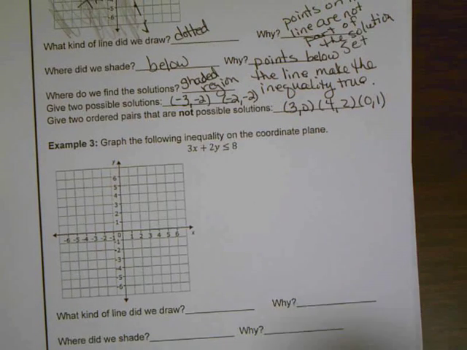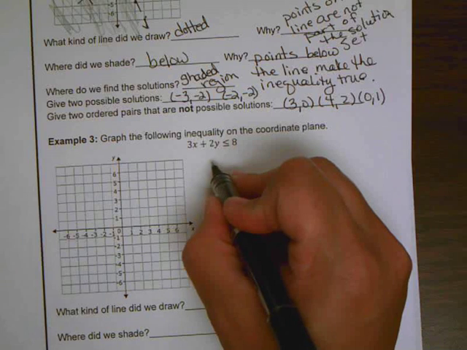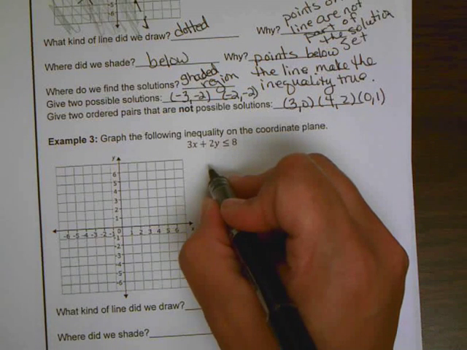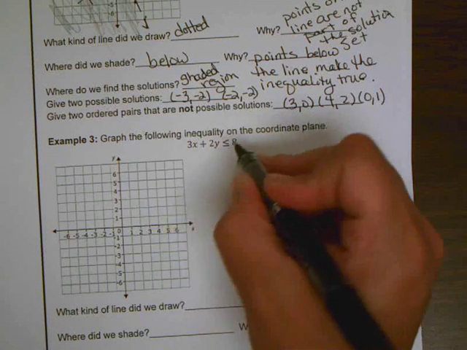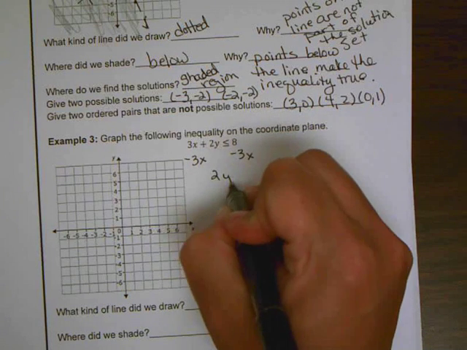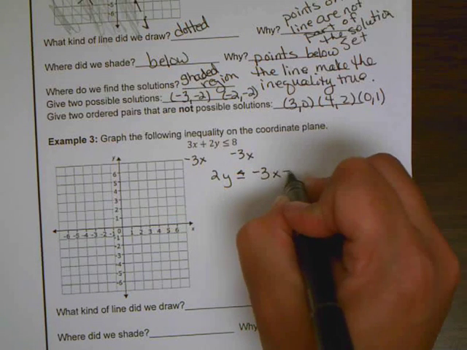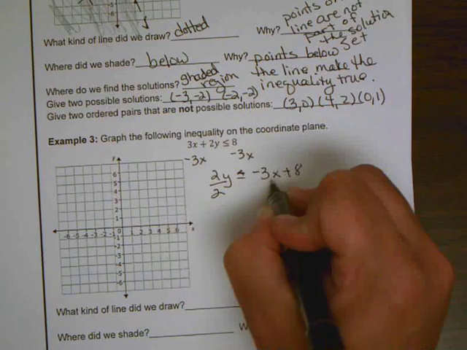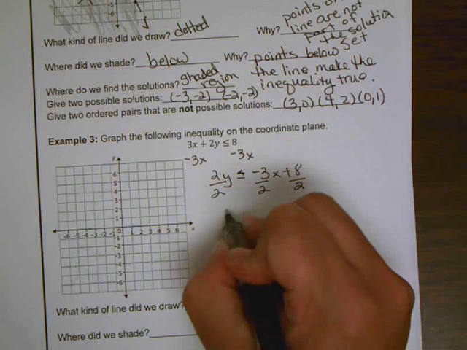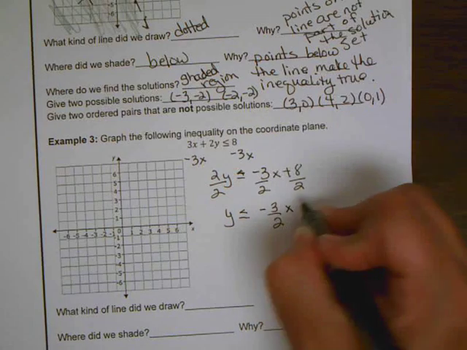Example number 3 is an inequality. Still has two variables, but it's not in slope-intercept form. So we're going to first write it in slope-intercept form by solving for y, and you solve an inequality the same way you solve an equation, except if you multiply or divide by a negative, then you would have to reverse the inequality symbol. So subtract 3x, 2y is less than or equal to -3x plus 8. Divide both sides by 2, so your inequality symbol does not change.